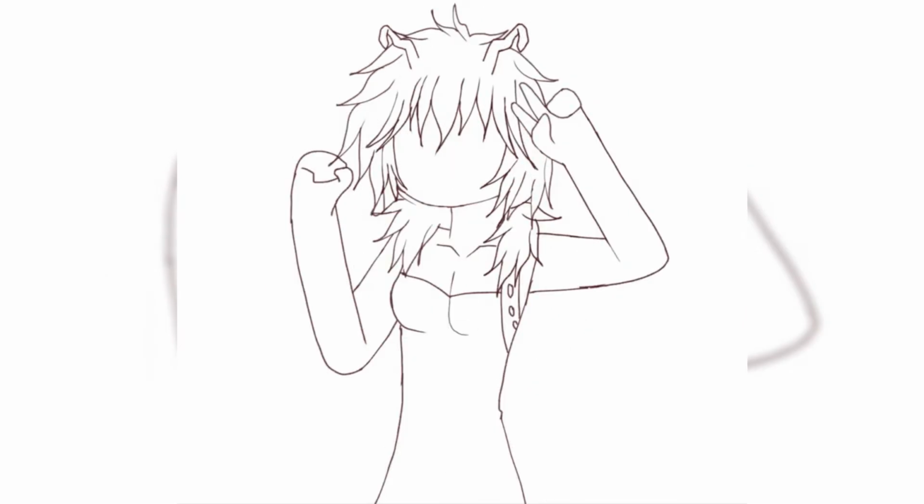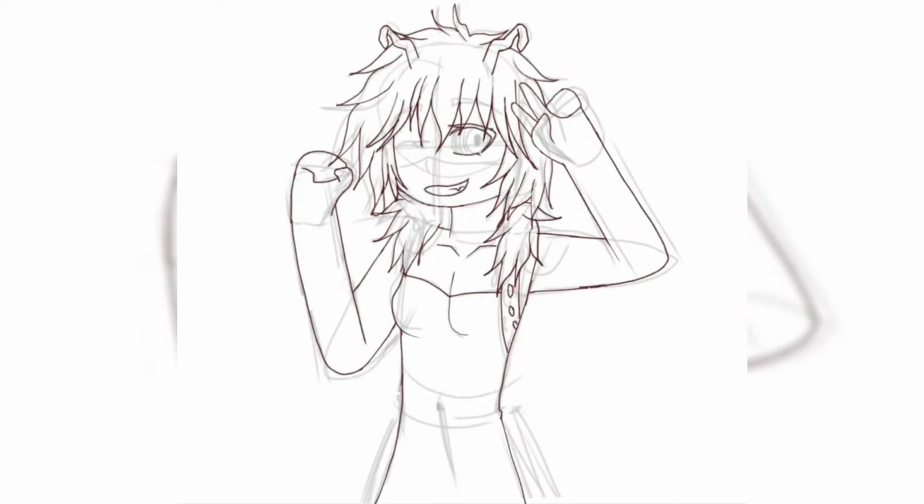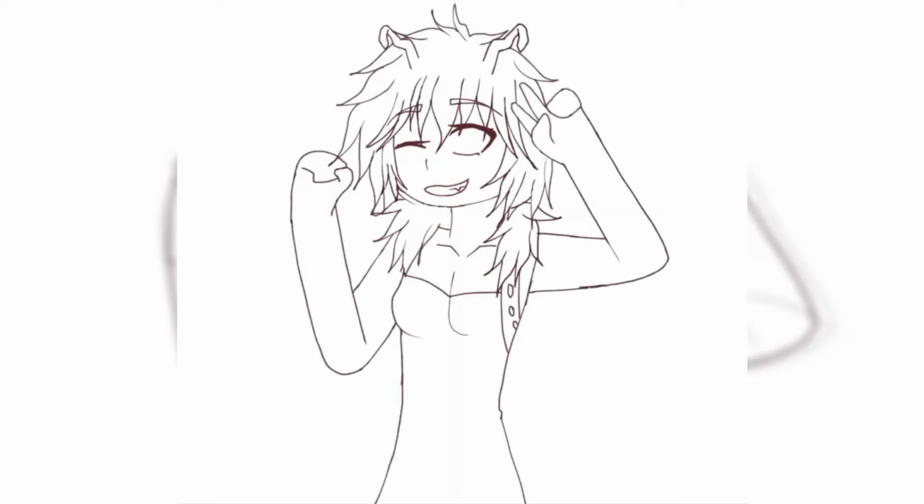I've actually had IBIS Paint X for a while, so I already know how to use it for art. My art style does tend to change slightly.